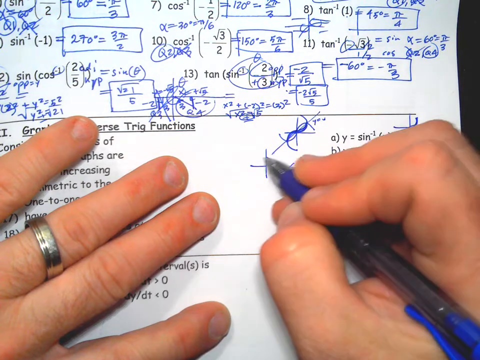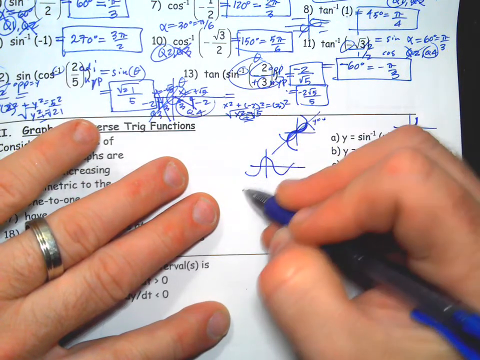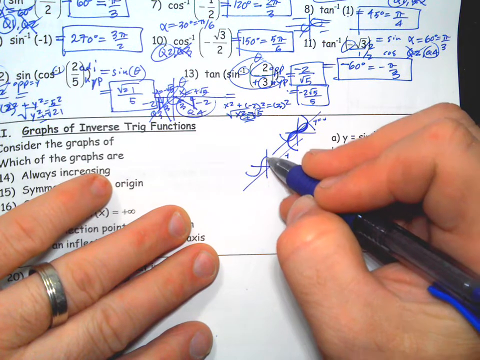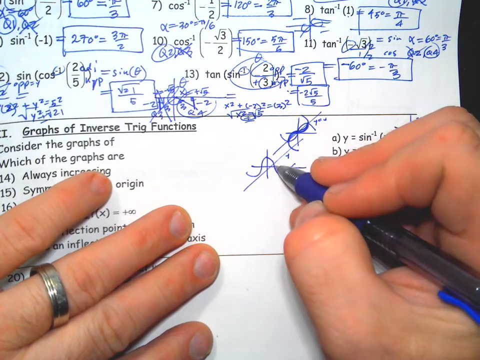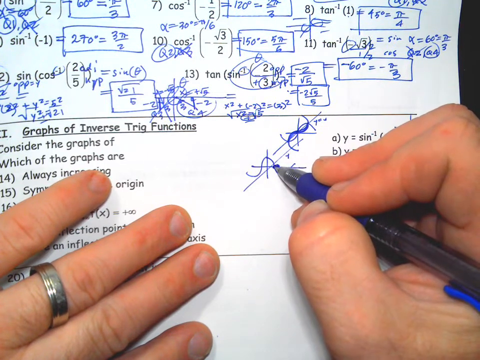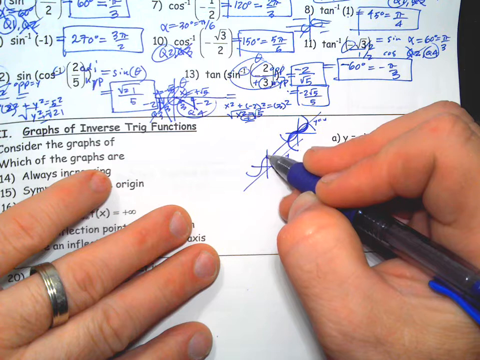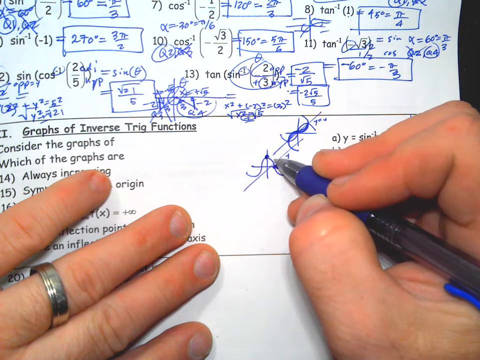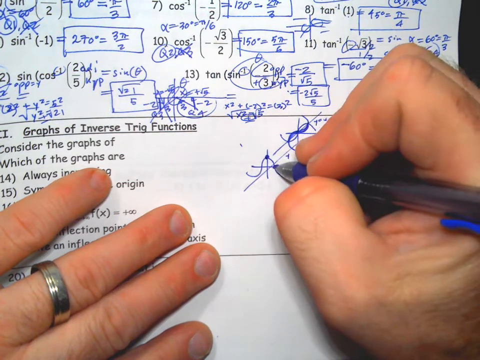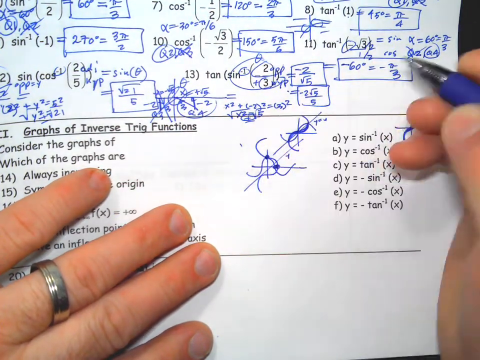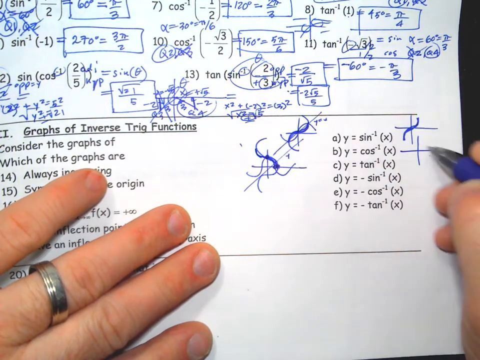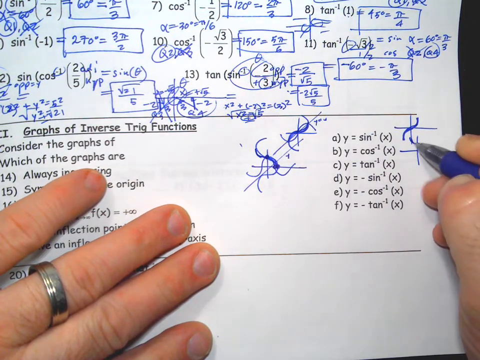Cosine starts here, and when you flip it across y equals x, 0, 1 becomes 1, 0, and pi over 2, 0 becomes 0, pi over 2. The graph looks like that, and we just take this portion of it. So inverse cosine looks like this.